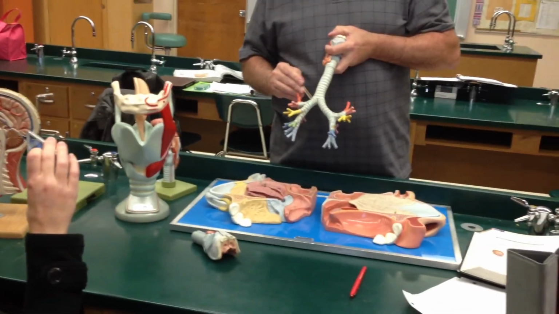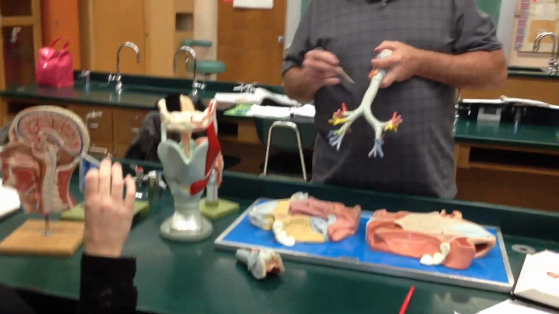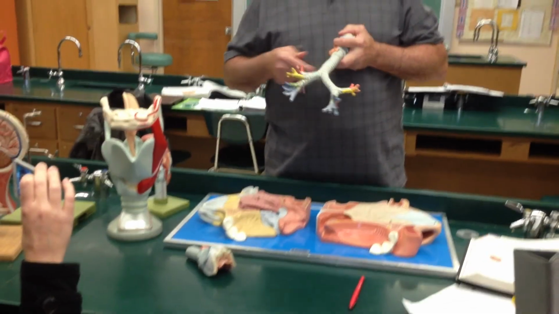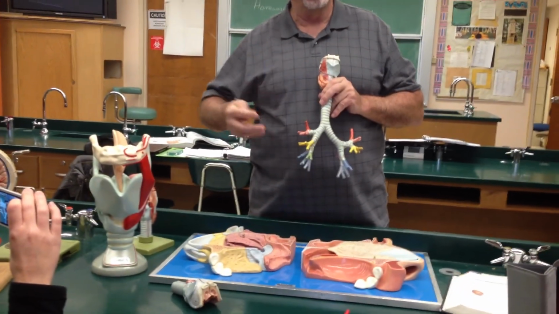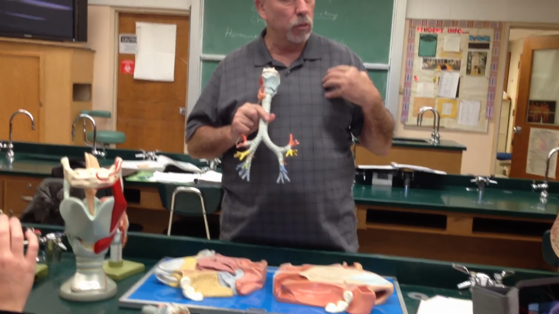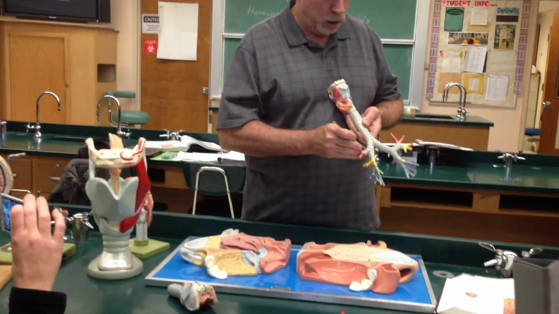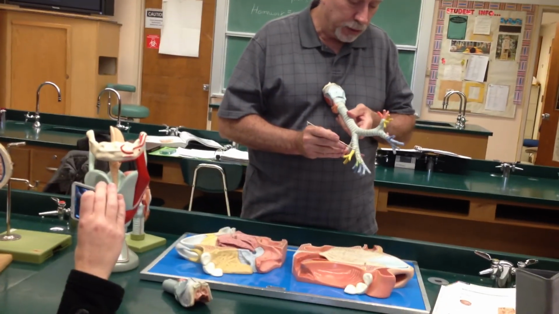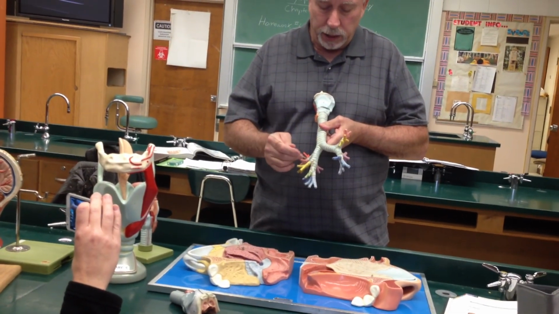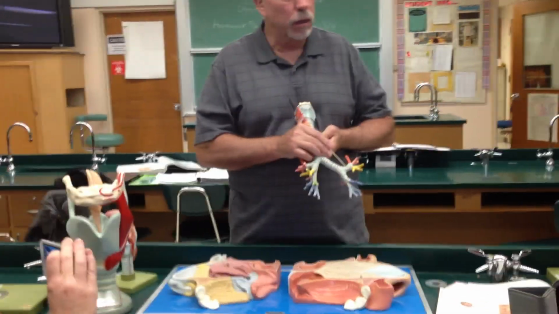As soon as it divides, this now is the primary bronchus. This would be the right primary bronchus. This would be the left. The other name you'll hear called is main stem bronchuses. The primary bronchuses now divide into secondary bronchuses. Okay, and there's a secondary bronchus that goes to each lobe. On the right side, you have 3 lobes: a superior, middle, inferior. On the left side, you just have 2 lobes: a superior, inferior. And so this would be a secondary bronchus, actually to the superior lobe on the right. This would be the secondary bronchus to the middle lobe, and this would be the secondary bronchus to the inferior lobe. Here is secondary bronchus to the superior lobe.